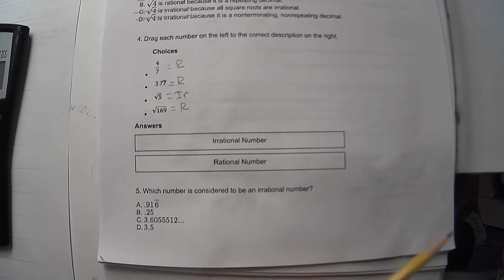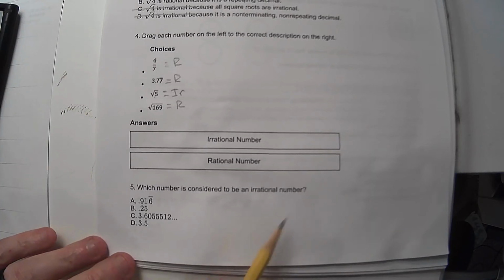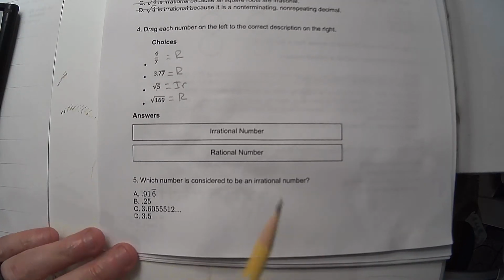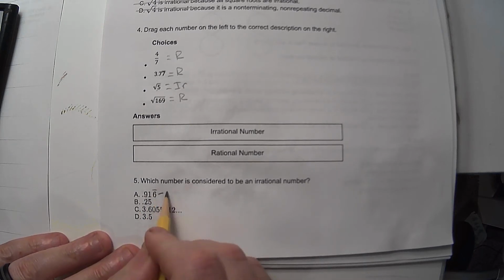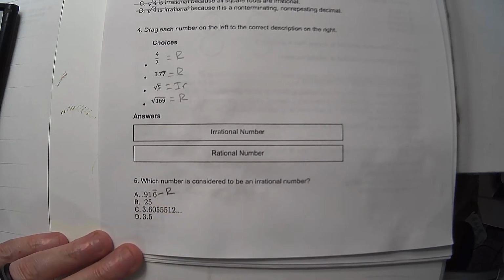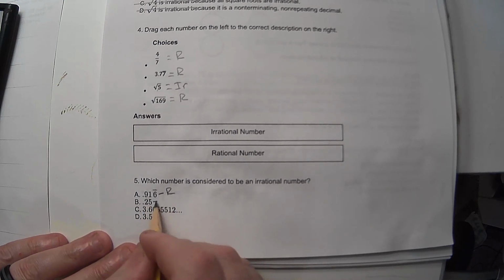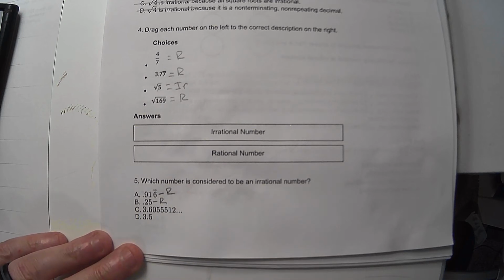All right, looking at this, we got number 5. Which number is considered to be an irrational number? So again, the same exact question, it's just giving you more numbers. So we see a repeating decimal, repeating by now, you should know that it's going to be rational. Got 0.25 with nothing at the end of it, so that one is terminating. That one has to be rational.